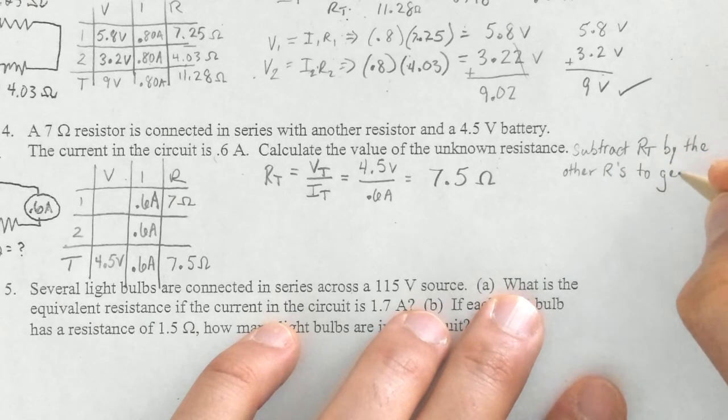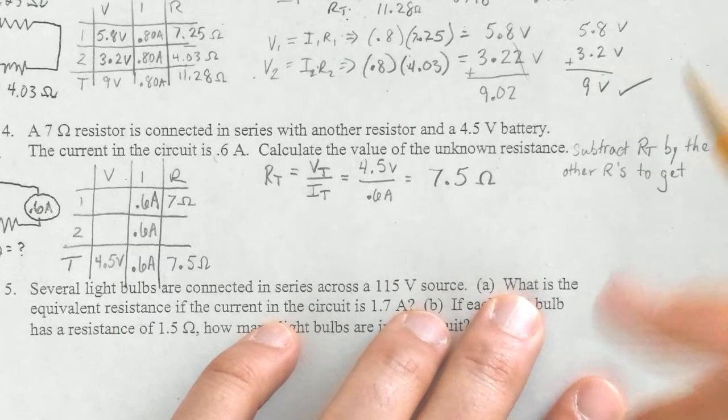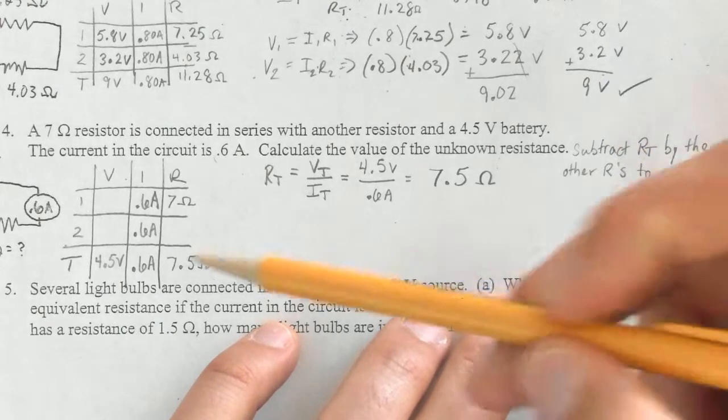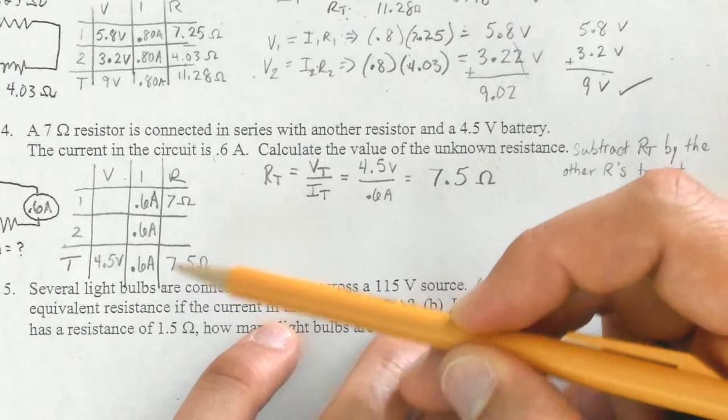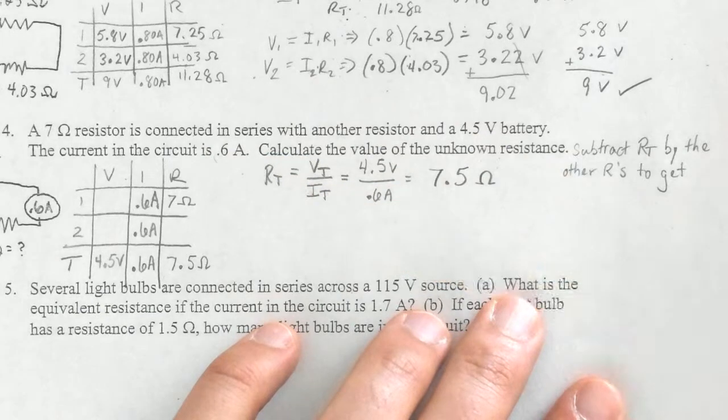Now this one's very simple just because it's one, but if there were multiple resistors, like let's say 4 resistors, and you were finding the 5th one, if you knew what RT was, you would do this minus R1, 2, 3, and 4 to get R5.